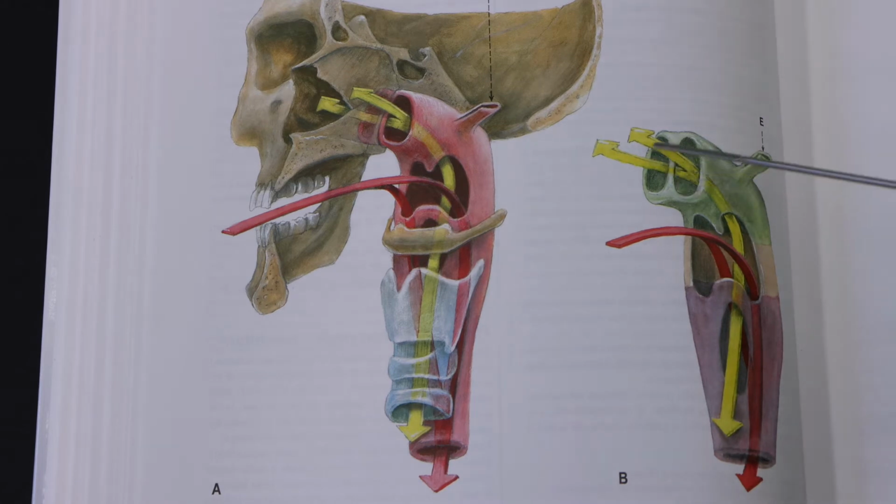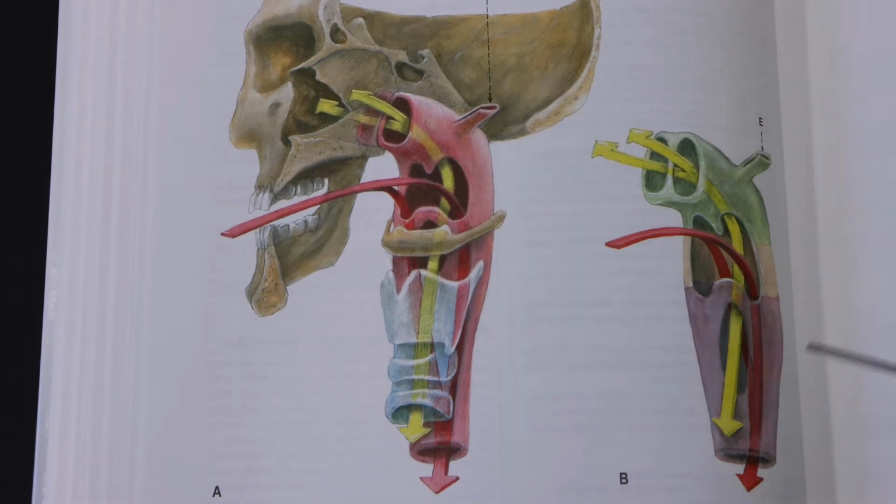So here you can see the nasopharynx, here you can see the oropharynx, and here you can see the laryngopharynx. The nasopharynx is more or less the widest part of the pharynx, and cranially it is attached to the base of the skull. Very important, the communication is.